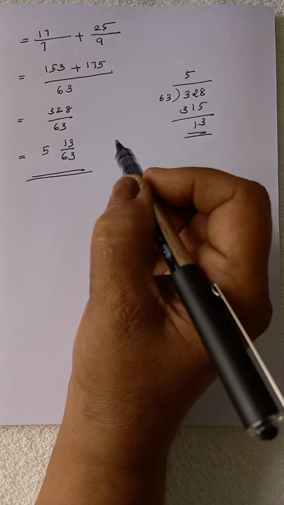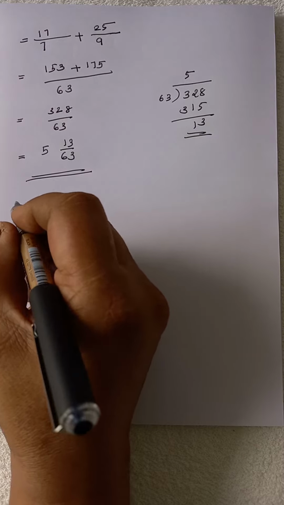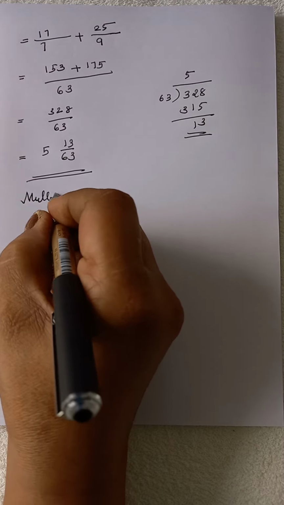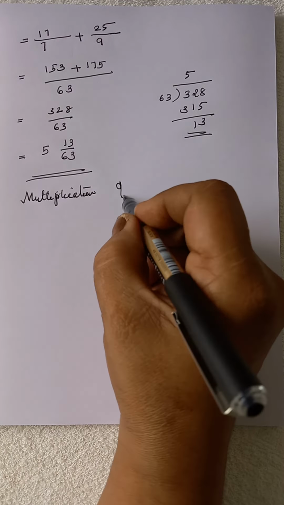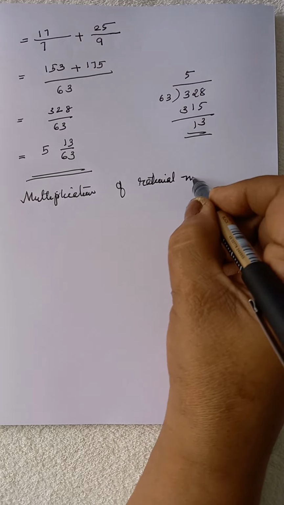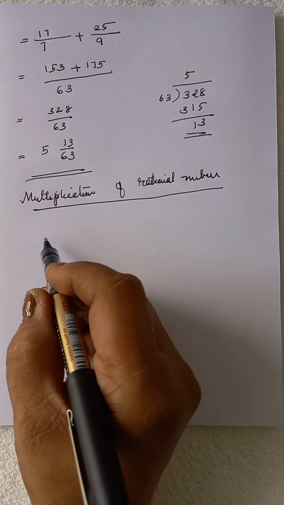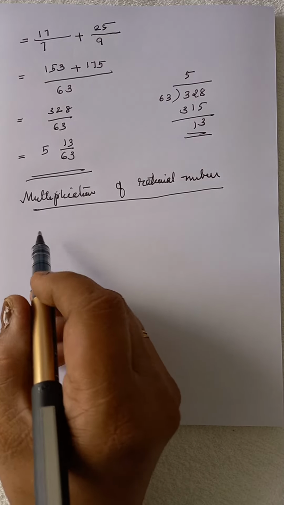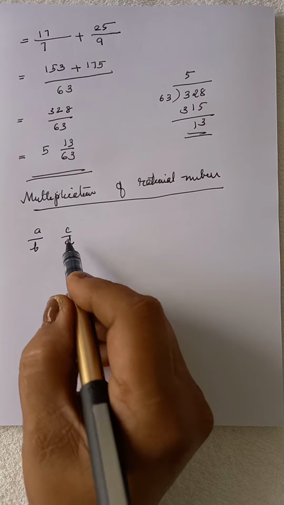That is the answer. Now we will deal with multiplication of rational numbers. Here let us deal with the multiplication of two rational numbers at first. Let us take two rational numbers, say a by b and c by d.